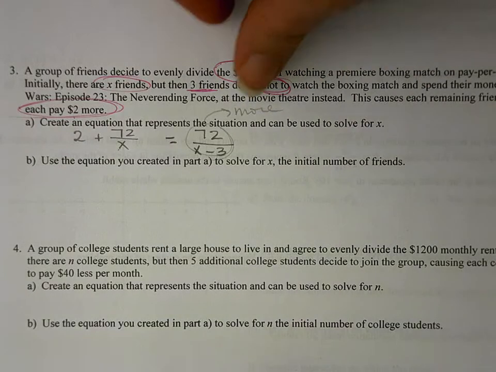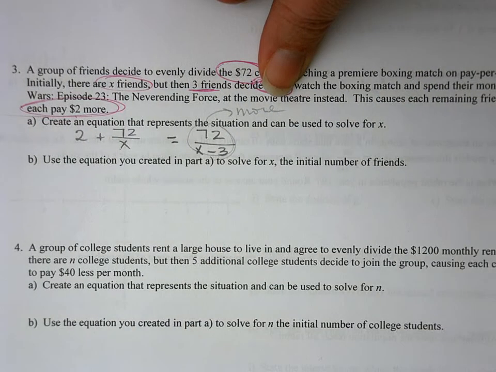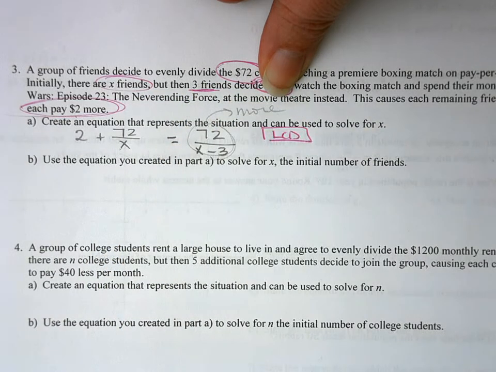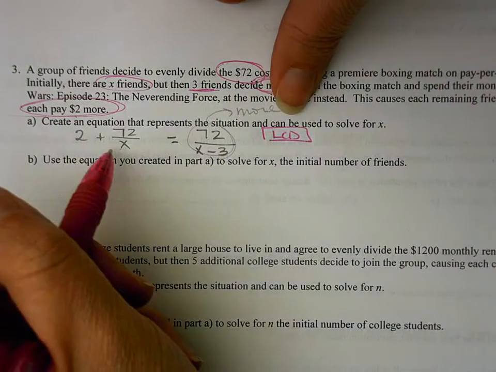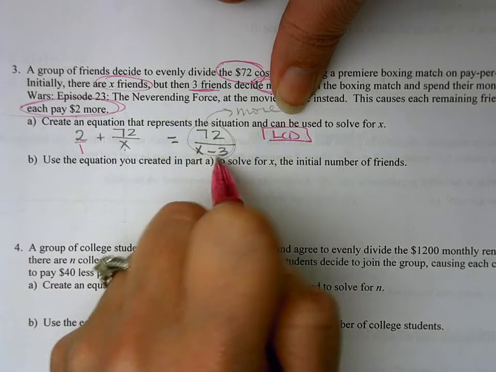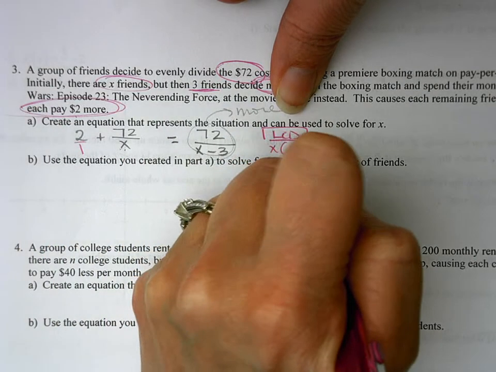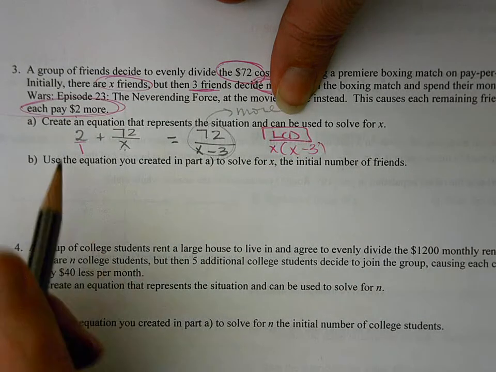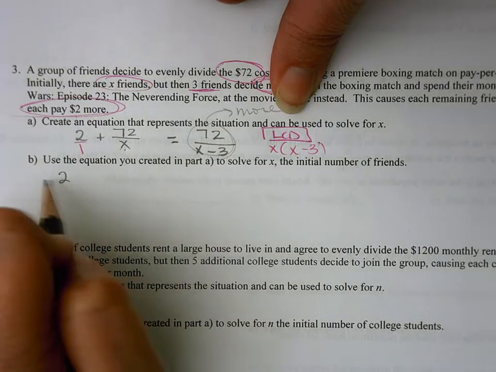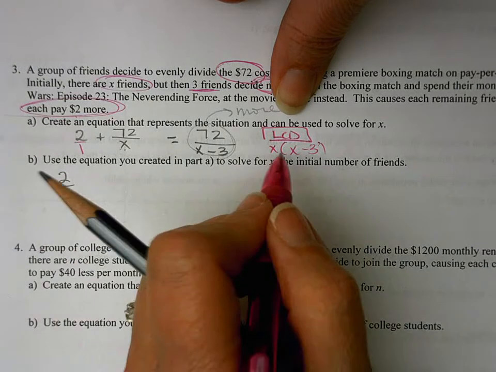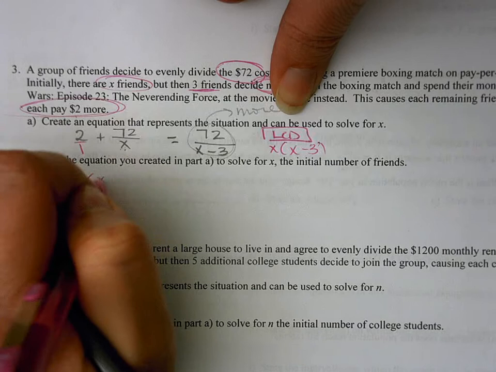So then for my LCD, this is like over 1, right? So my common denominator is x and x minus 3. Because I'm solving, I'm trying to clear my fractions. So I have 2 over 1, which I don't have to write the over 1, and then I'm going to multiply that by my LCD.